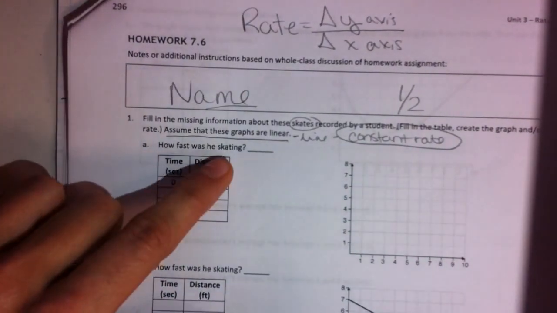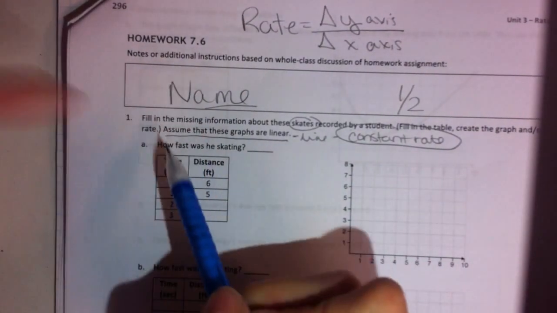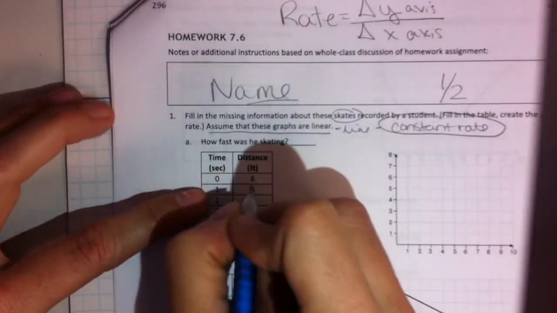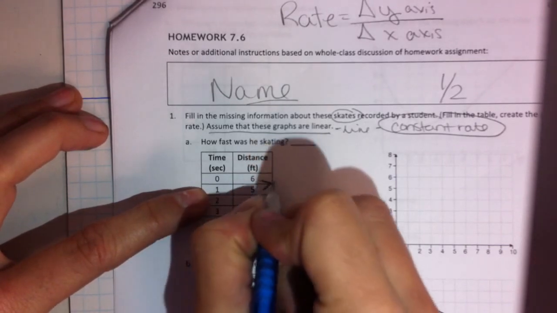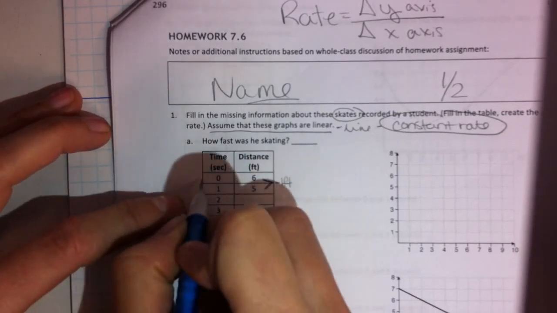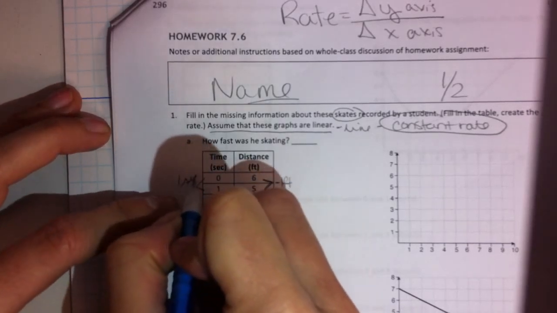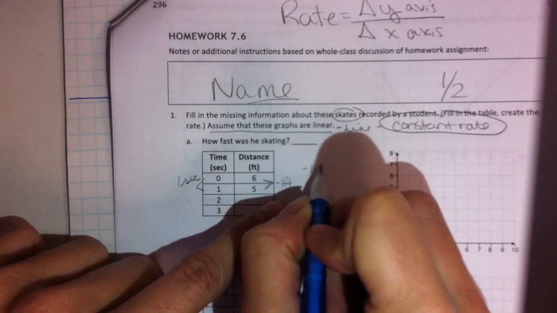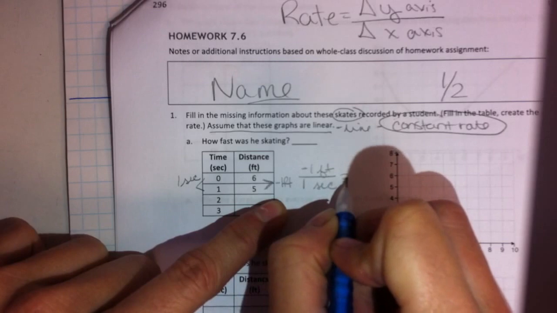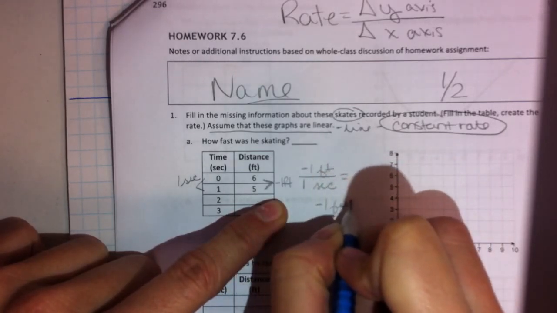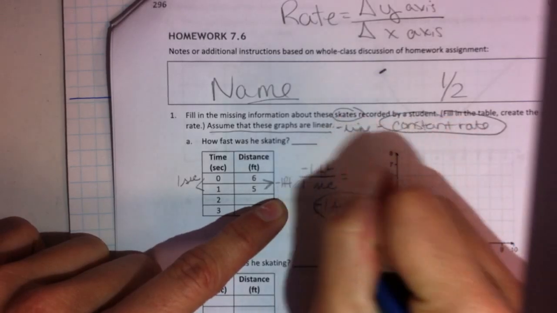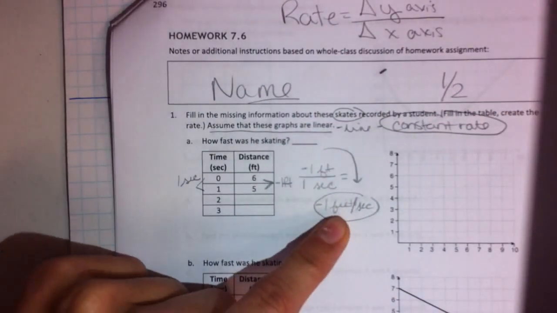All right, so let's see. How fast was he skating? Well, remember, how fast is speed? Speed is rate. So we have to find the rate. From 6 to 5 feet, I went down 1 foot. From 0 to 1, 1 second passed. So you put -1 foot over +1 seconds, and you get a rate of -1 feet per second.